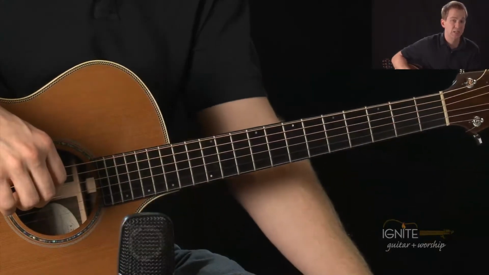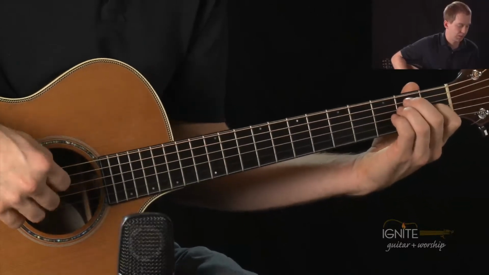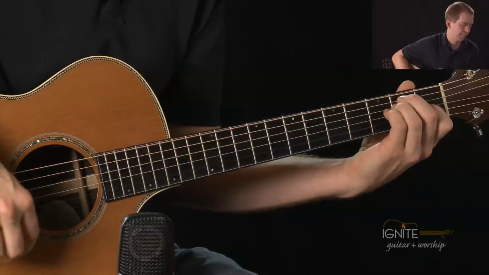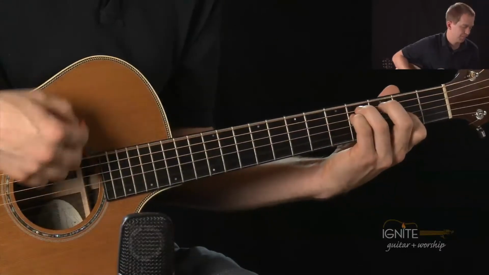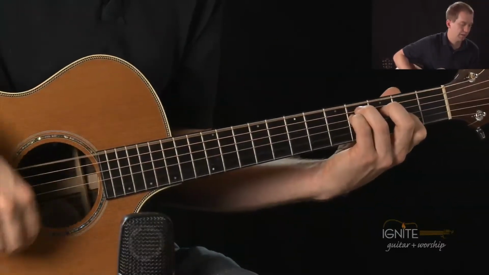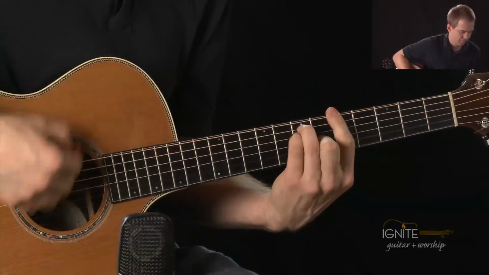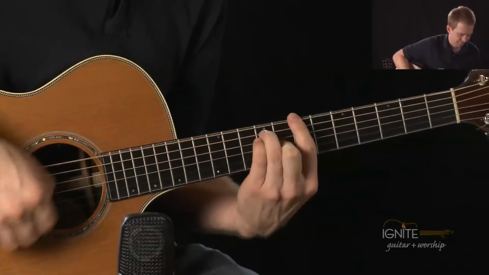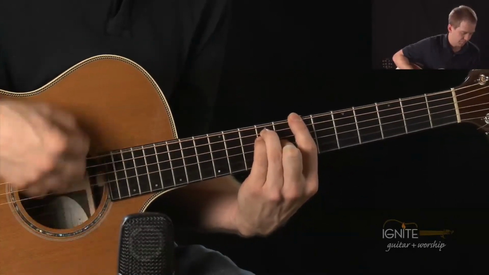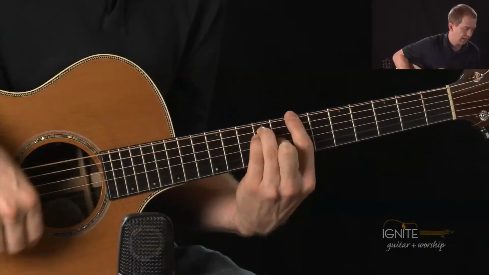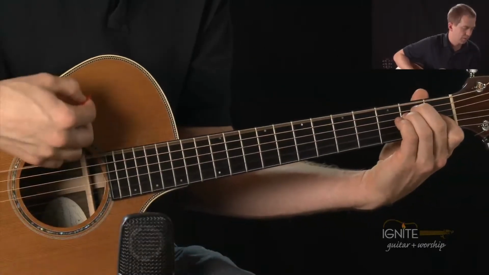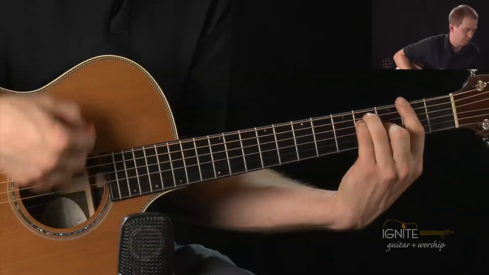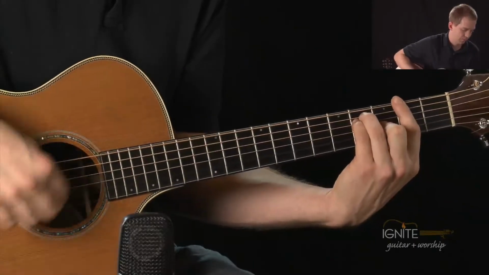So we could play it similar that way, and we'll do it like this: E, F sharp minor, A, and B, E again, F sharp major, F sharp 7 add the 11, and A.